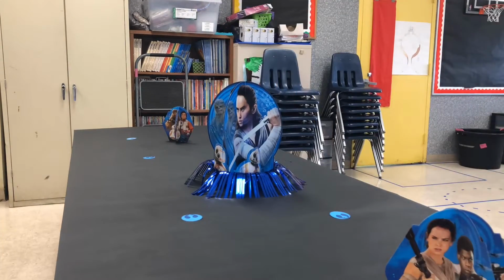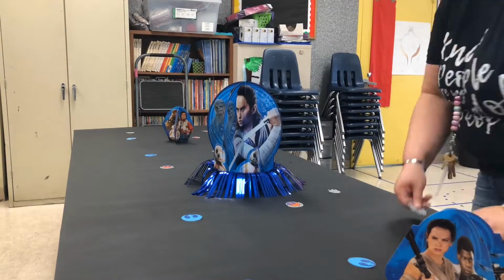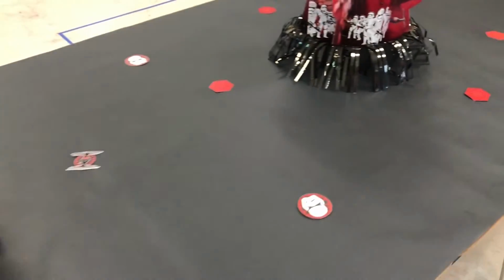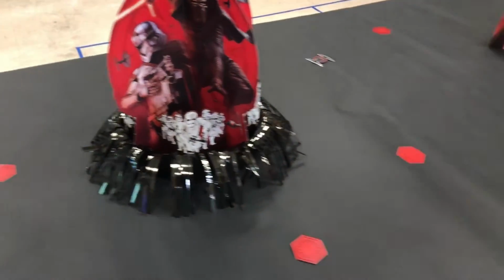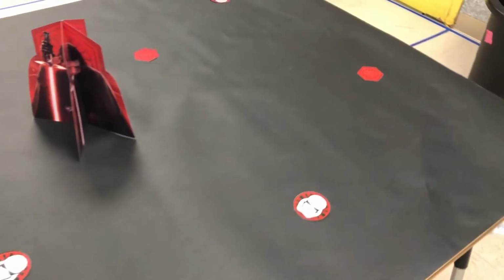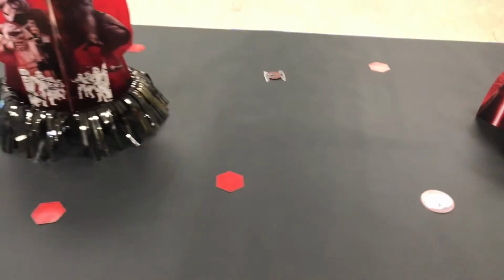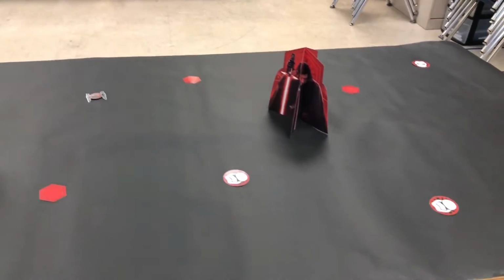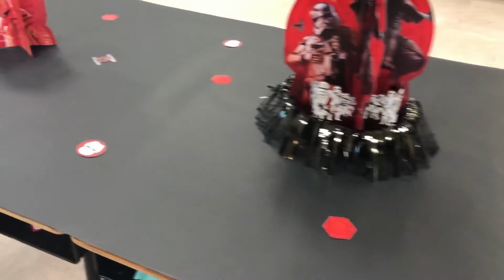The tables are now complete. I decided to put all the blue parts on this side for the light side, including the little confetti decorations, and all the red decorations go on this side, which is the dark side of the force. So including the confetti as well. And I just combined from both packages the blue on one side and all the red ones on this side. So the tables are done.